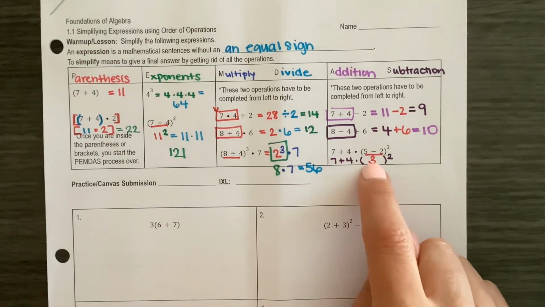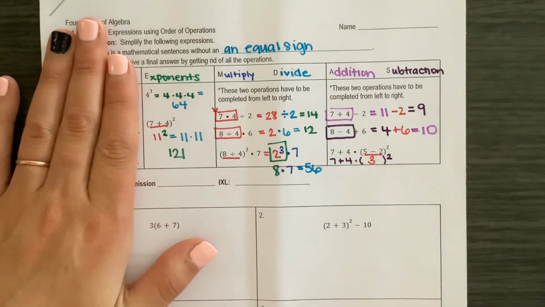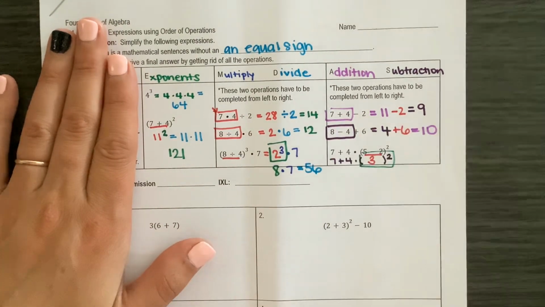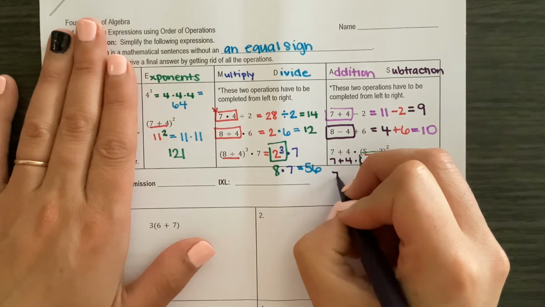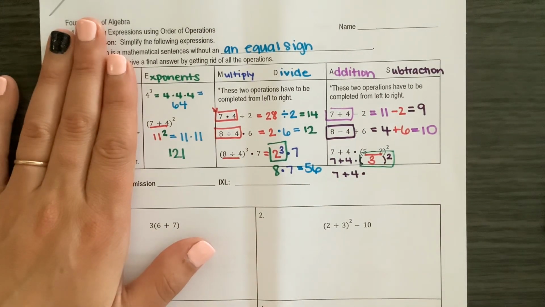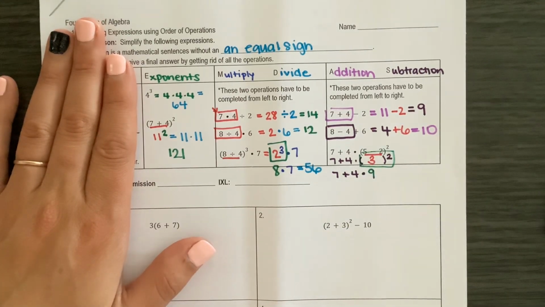Yes, I have a parenthesis, but there's only a number in it. There's no operation. So technically I'm done with parentheses. I'm moving on to exponents. So now I have to do this piece right here. So my 7 plus 4 times is going to stay the same. 3 squared, 3 times 3 is 9.